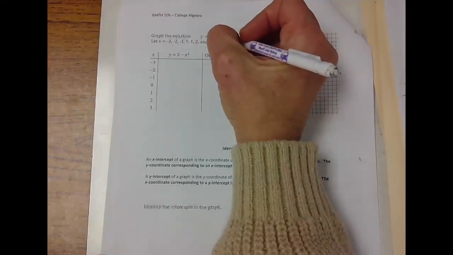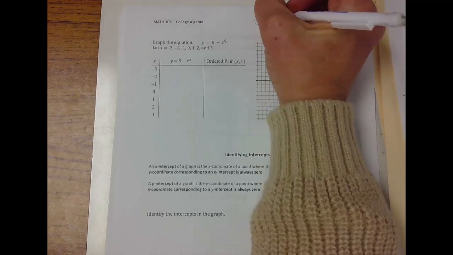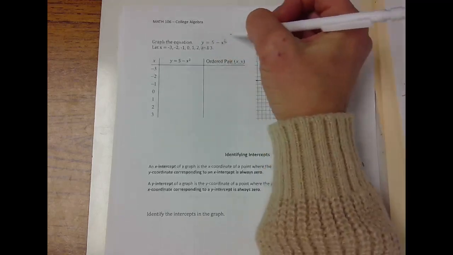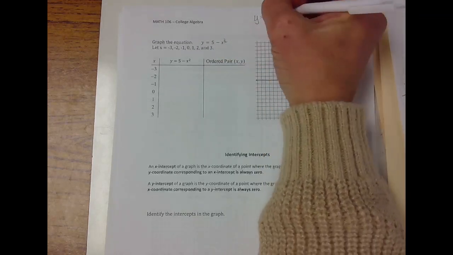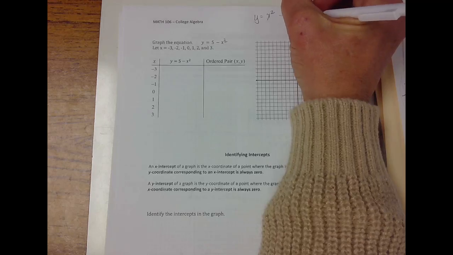Okay, now we get to our parabola. I know it's a parabola because I've got a square. And so I know that it's a U-shaped figure, so my parent function for y, anytime it's y and there's an x squared, will be y equals x squared. This one looks a little bit like a U. It's different than the one we had before.